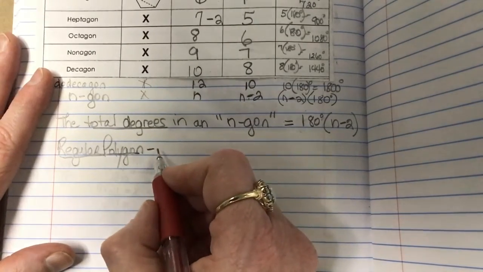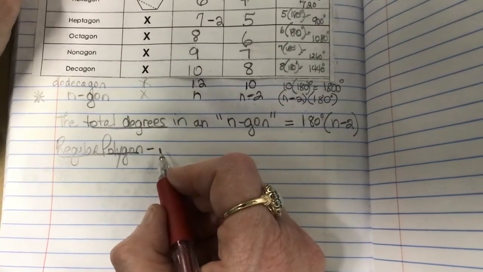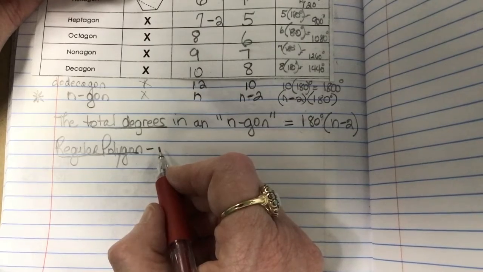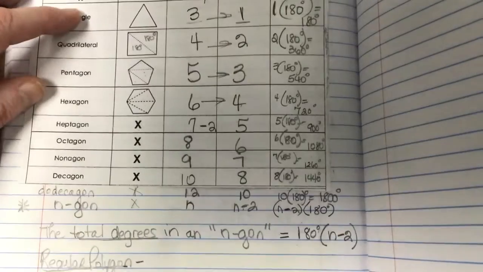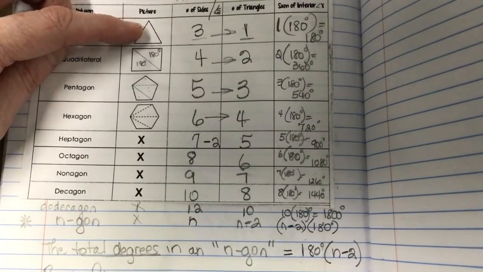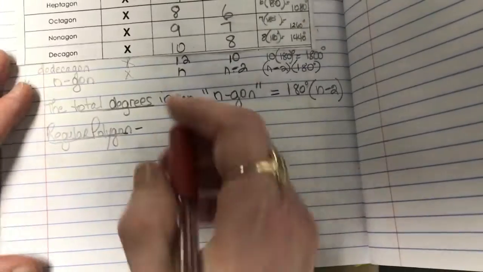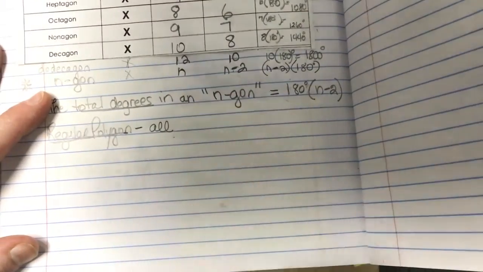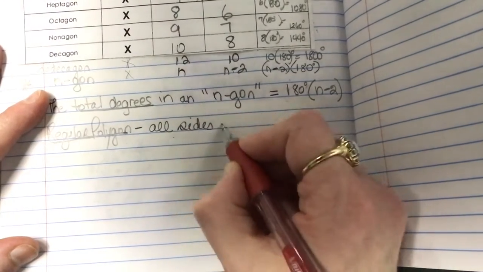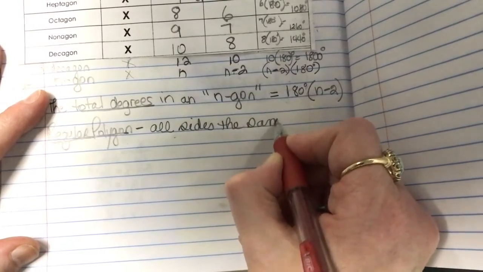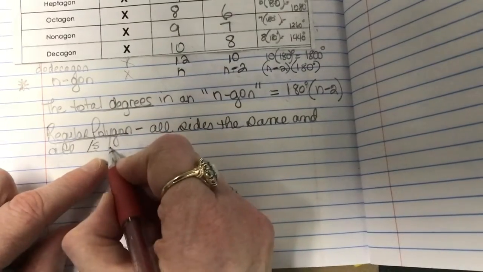Okay, a regular polygon is what we like, and that one's regular. This one's not. I don't know about that one. Probably not. I'm not sure that one is by the way they drew them up here at the top. Definitely that one. I mean, just eyeballing it. No, I'm not sure those are. All sides the same, and all angles, and I'm going to abbreviate angles, the same.